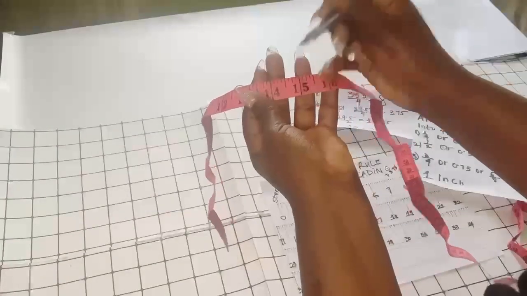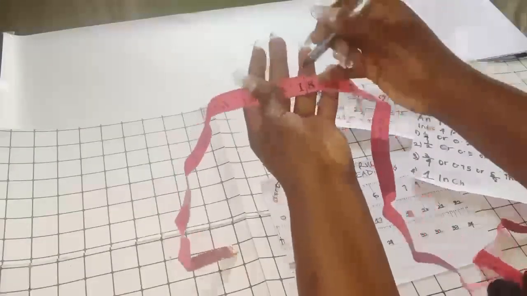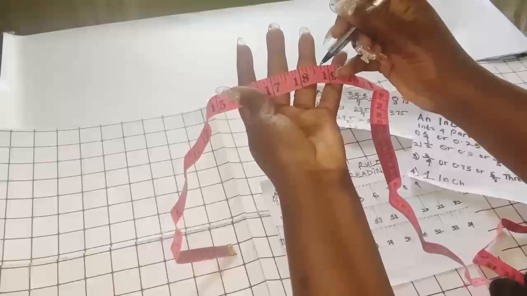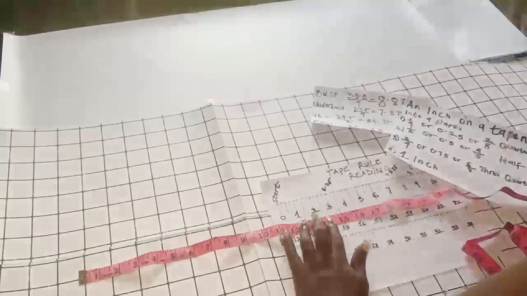So anything here is usually 0.75. This is 15.75, 16.75, 17.75, 18.75, 19.75, 20. So it's pretty easy. To get our 14.75, this is where it is. So this is 14.75. It's that easy to get.